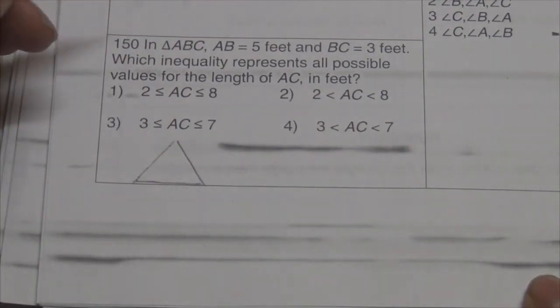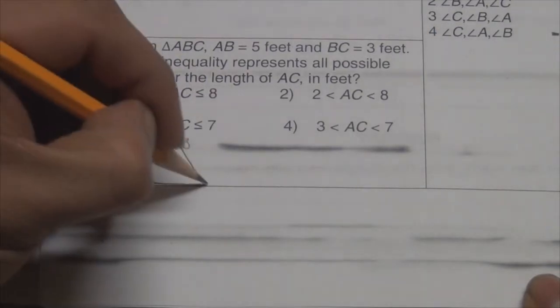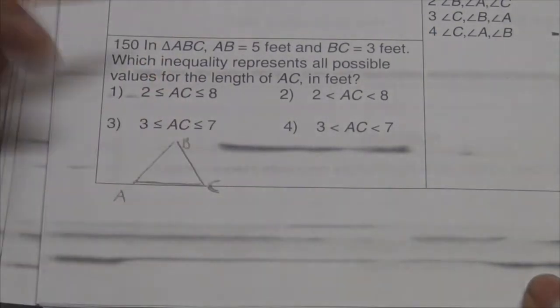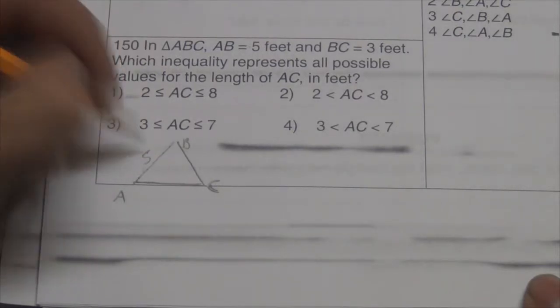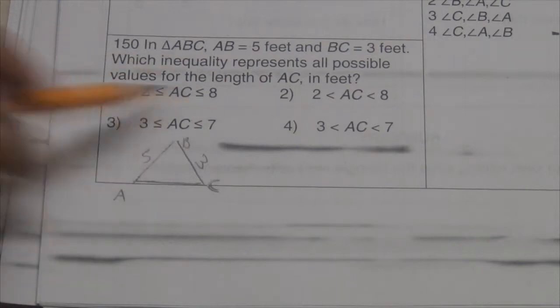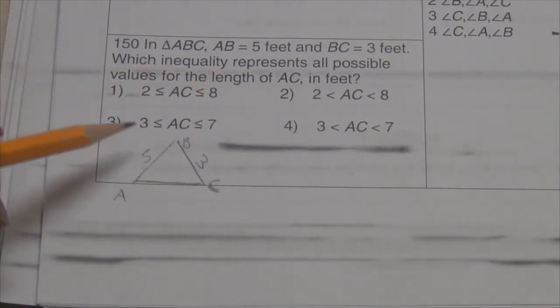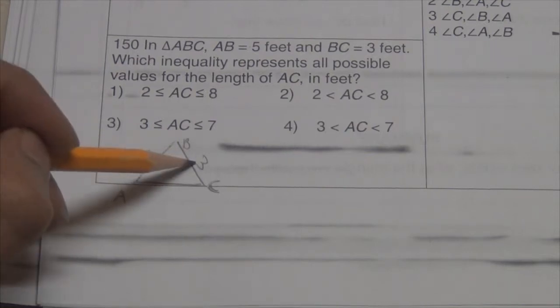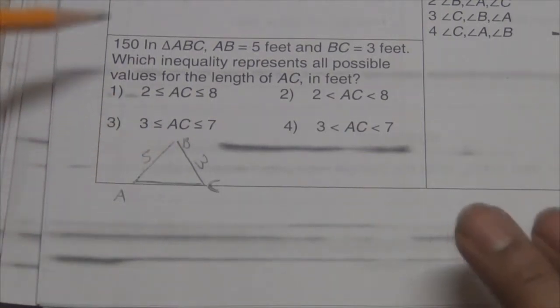So in triangle ABC, let me call this A, B, C. AB is 5, so side AB is 5. BC is 3. Now, possible values for AC. Sure. What do I know? That 5 plus 3 must be greater than this, so 5 plus 3 is 8.